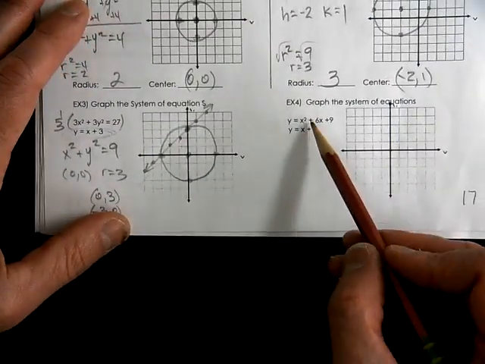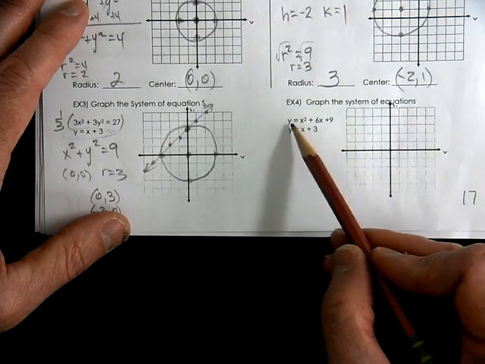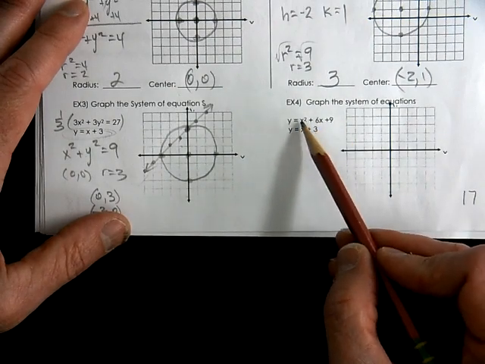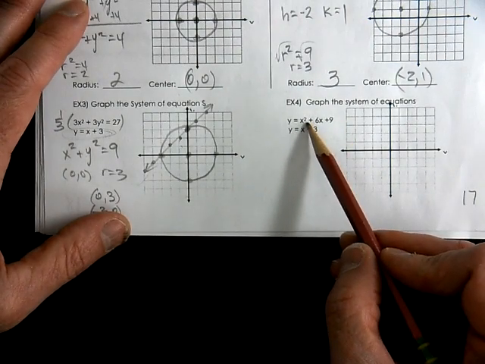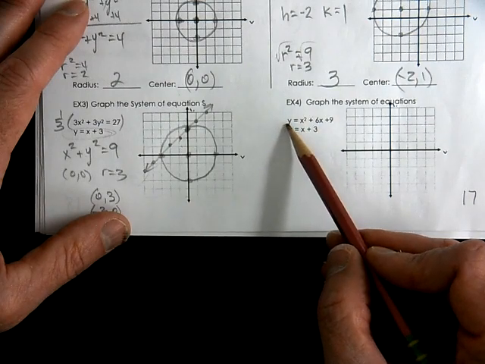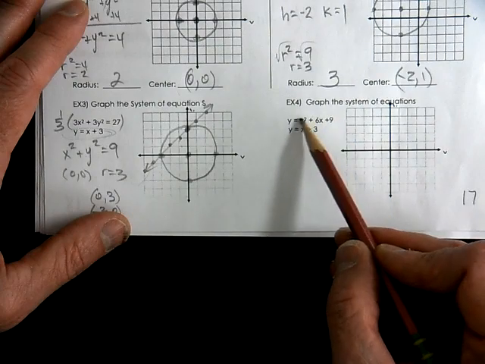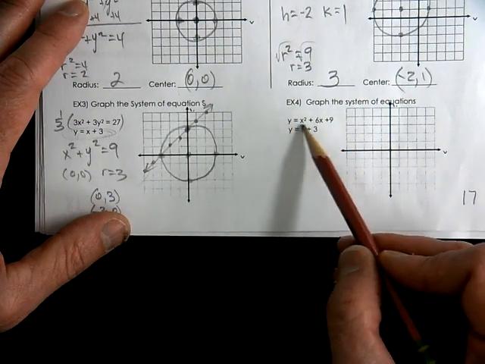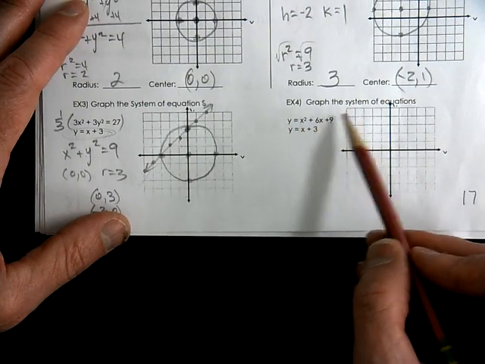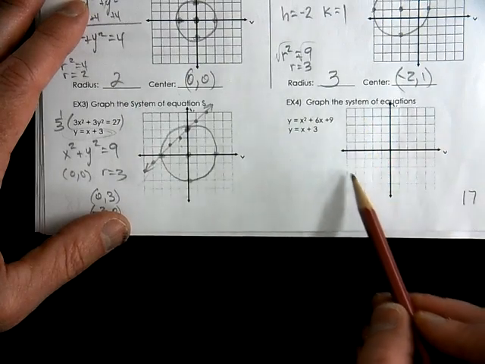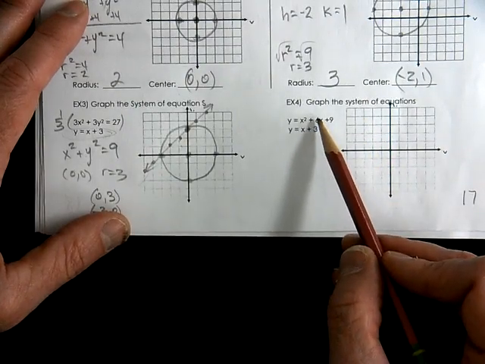So what we notice about this one, this is not a circle. This is only x squared. It's not y squared. So this is a parabola. So you got to think about how to graph a parabola. You could find the line of symmetry, negative b over 2a, plug it back in.